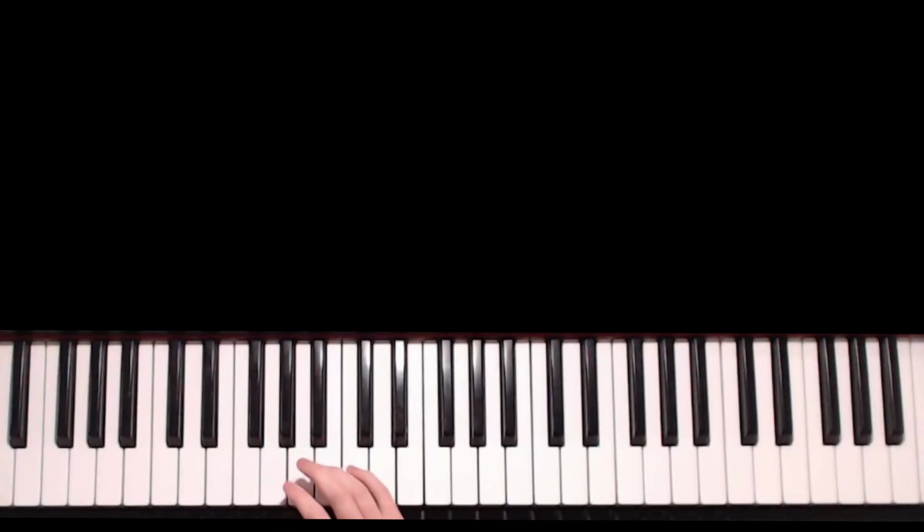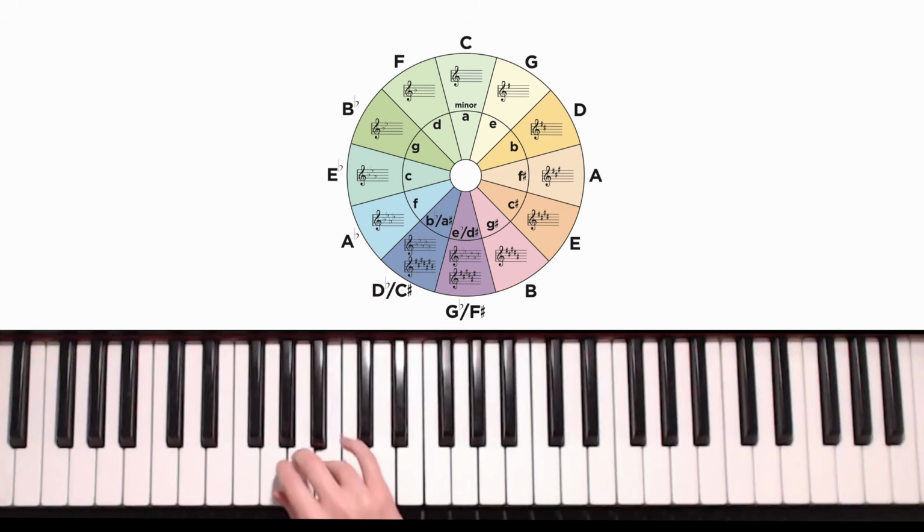So as we went back 5 notes within our key of C to get to our first flat key F, 1, 2, 3, 4, 5, it has 1 flat, which is a B flat.